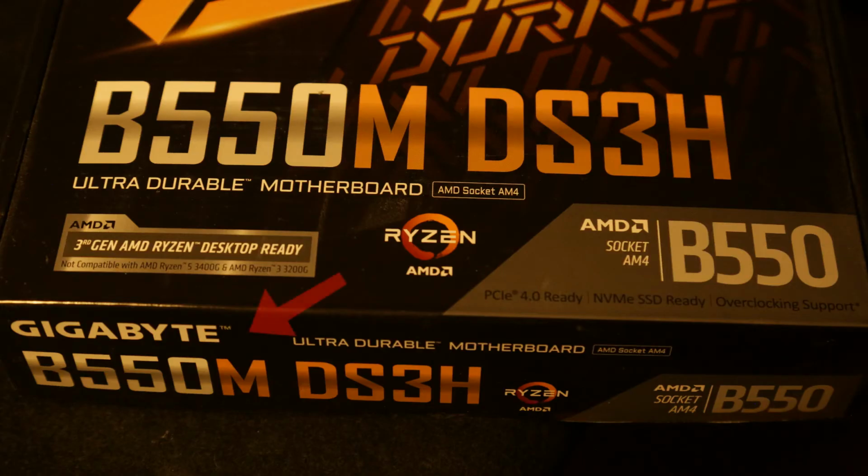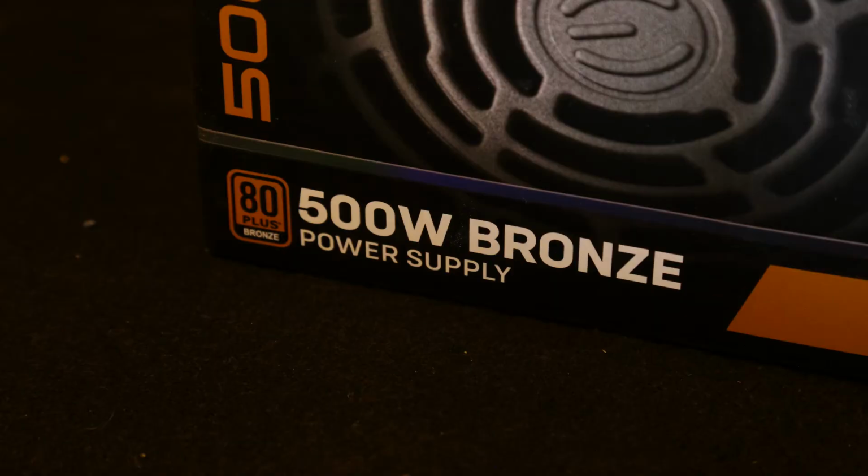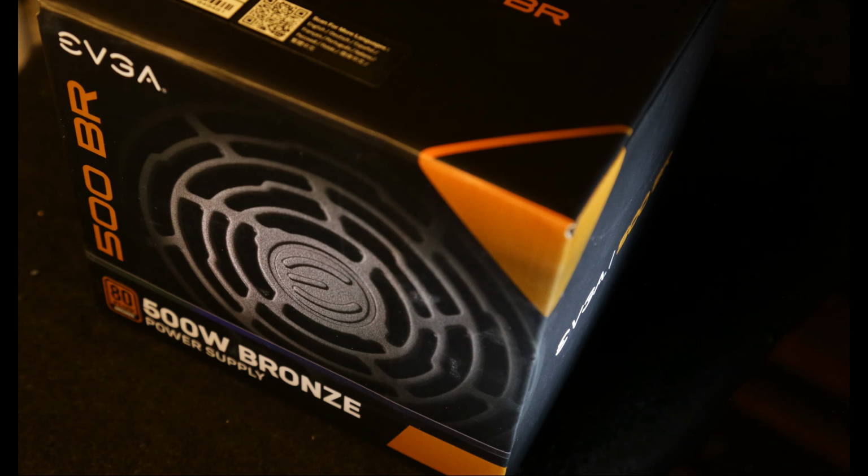The motherboard, Gigabyte. The model, B550M DS3H. The computer processor unit, CPU, that I used for this computer is the Ryzen 5600G. This is a Ryzen 5 processing unit. The power unit I use is an EVGA 500BR. This is an EVGA 500 bronze.